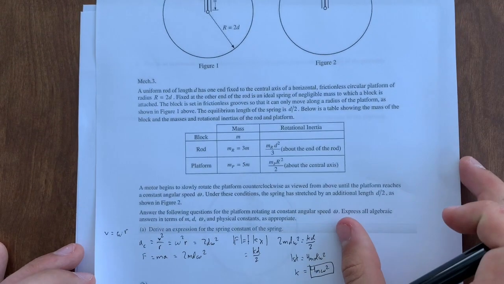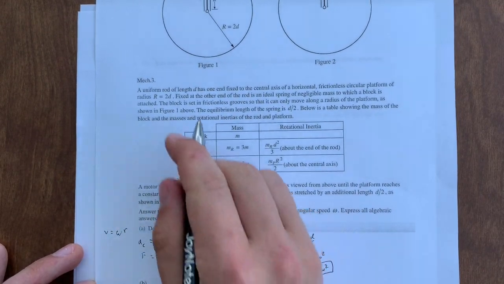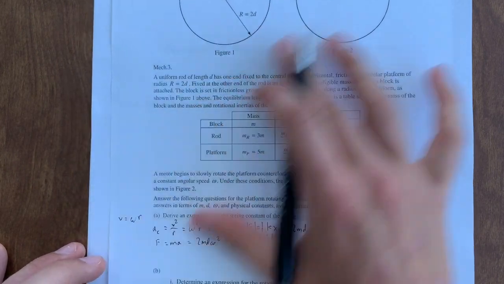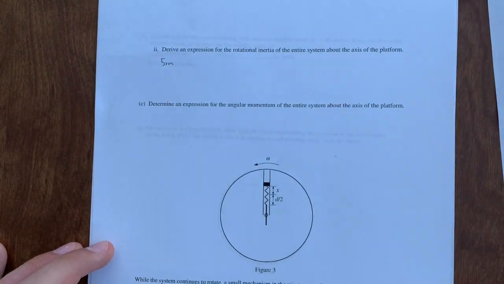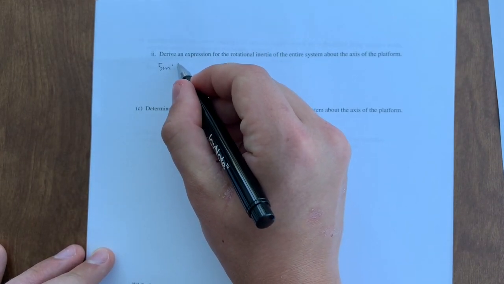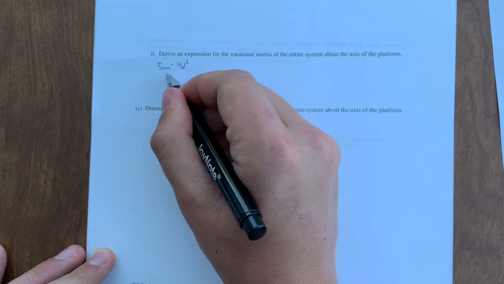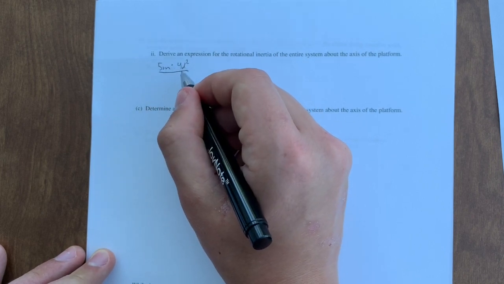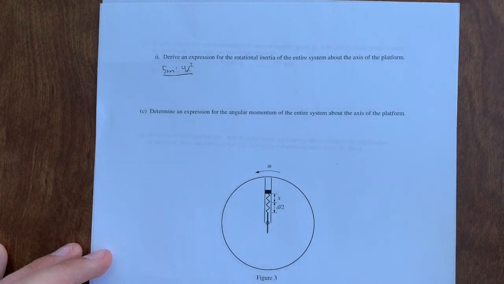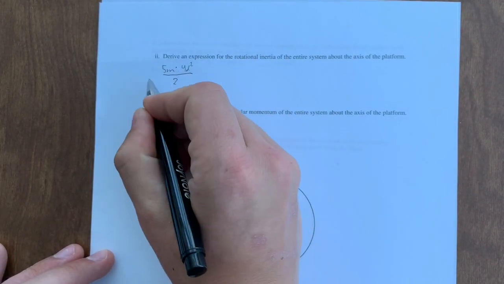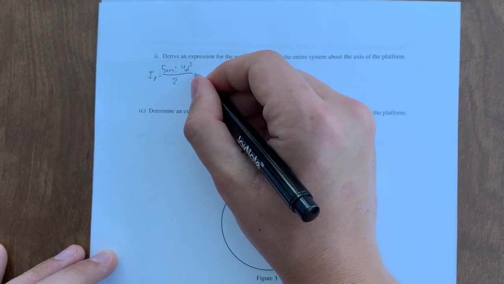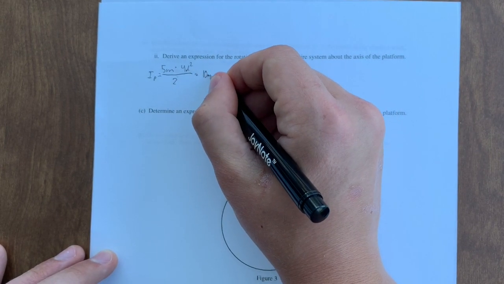And for r squared, we are given r equals 2d. 2d squared is 4d squared, so we plug that in. 5m times 4d squared over 2. So I platform equals 10md squared.